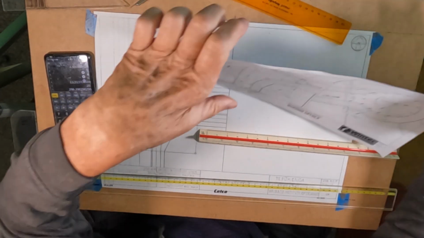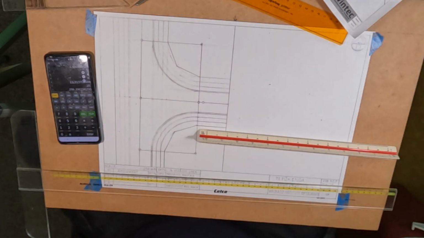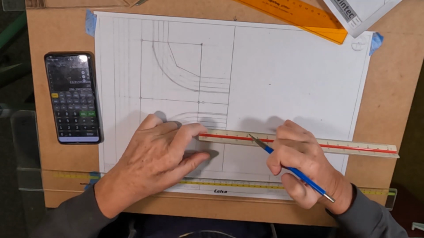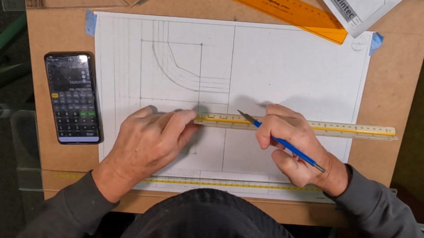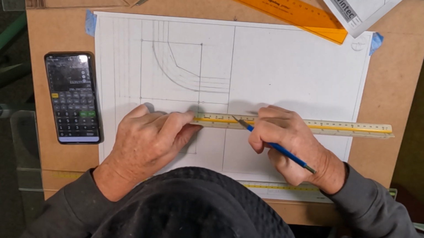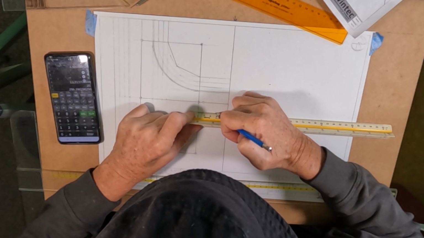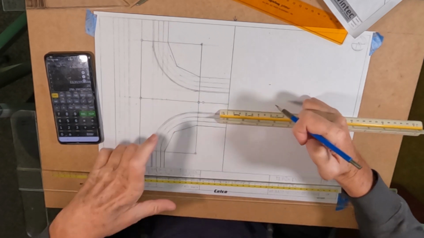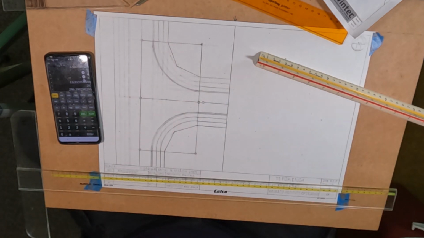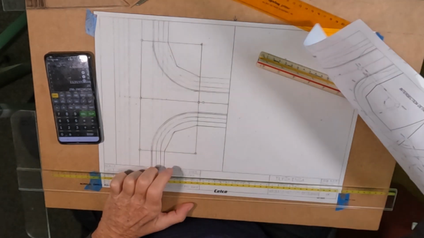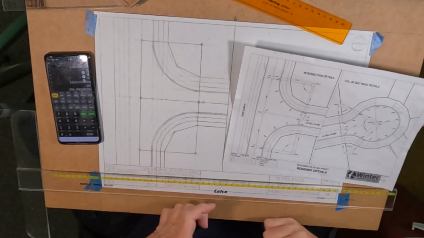So I think that's well above the minimum that's shown. So I'll go to my 1 to 200 scale, and there's 2.8 there. Just looking at what we've got here, 2.8.